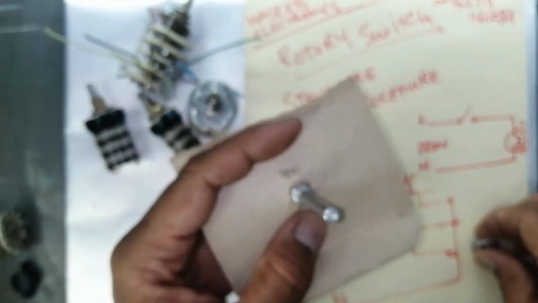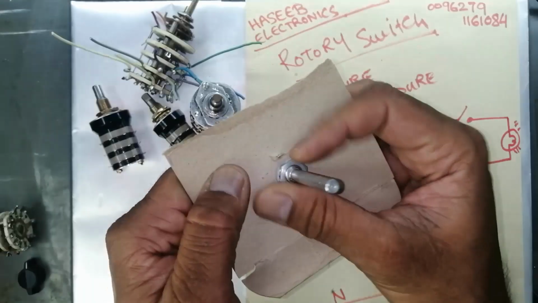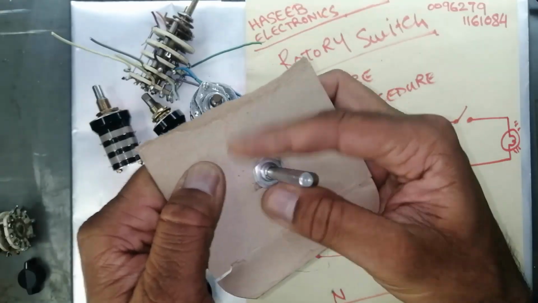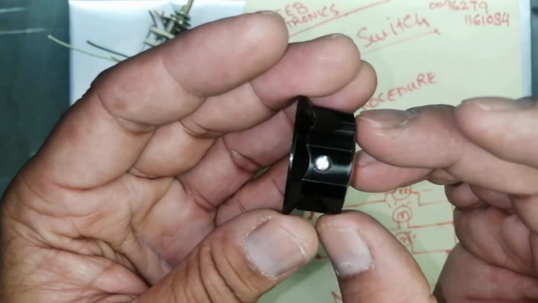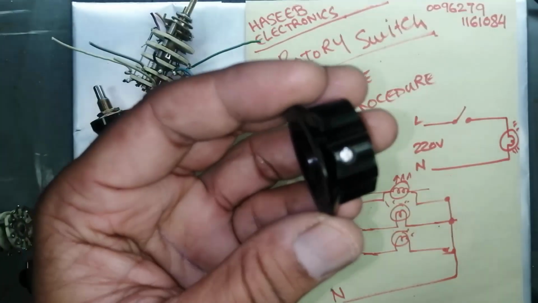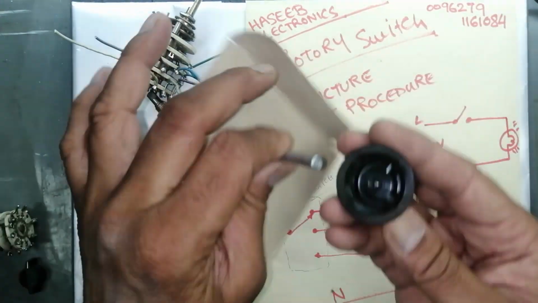Now lock washer and nut, lock washer and nut. Then there is a knob. The knob has one screw that is to secure the shaft.